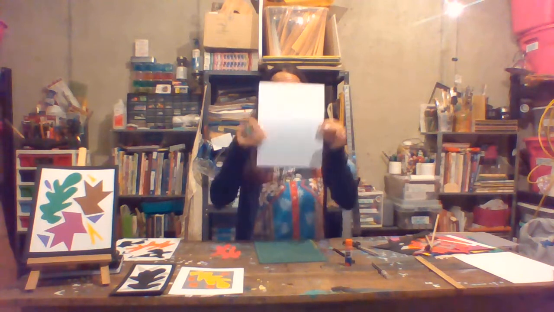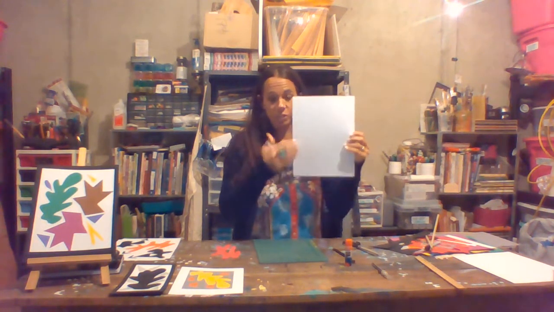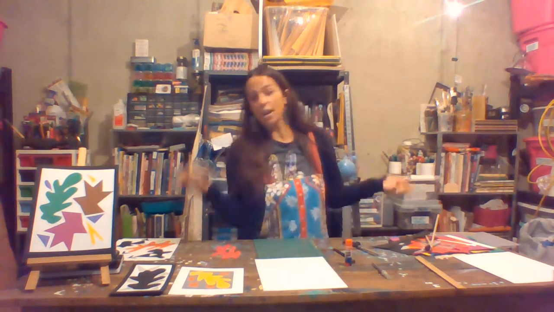So you'll need your background, or where you're going to place your cutouts, whether it's black or white or any color for that matter.